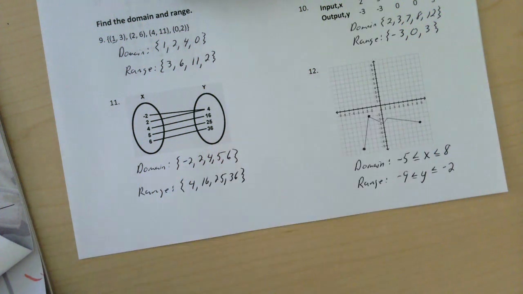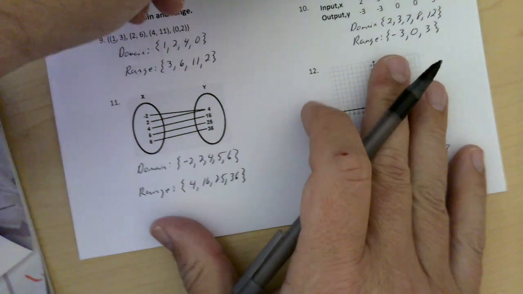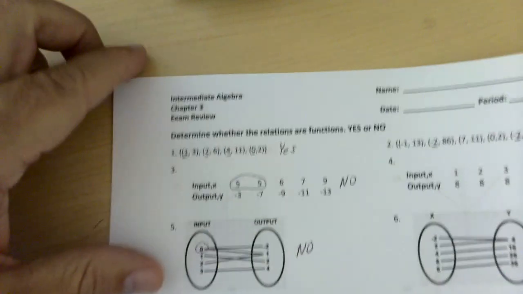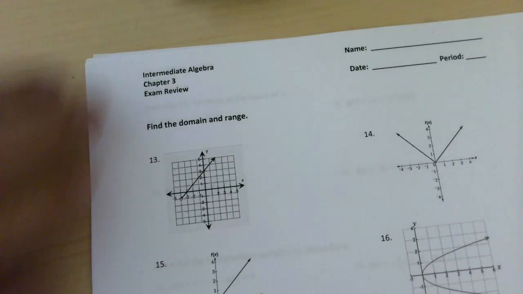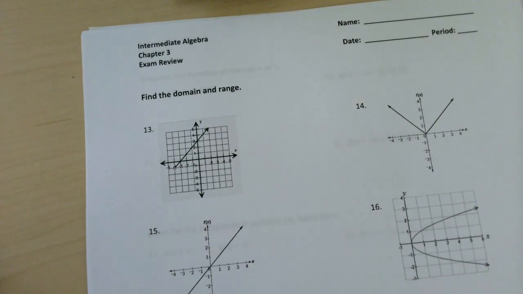Okay, it would be impossible to list all of them individually because of all the decimals and fractions. Okay, so that takes care of page 1. Page 2, we're going to continue to state the domain and the range.